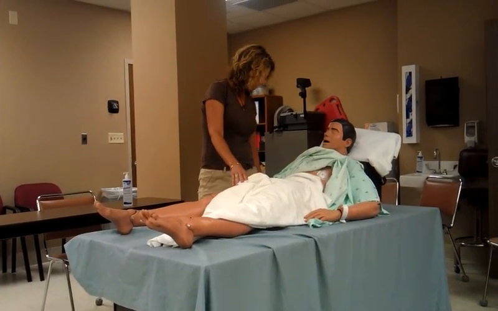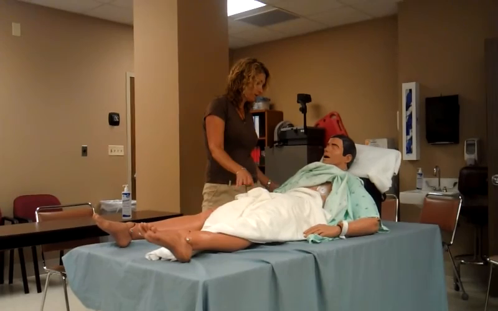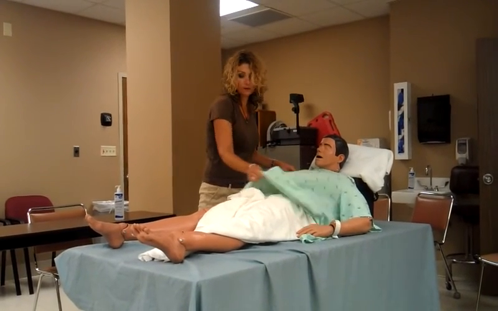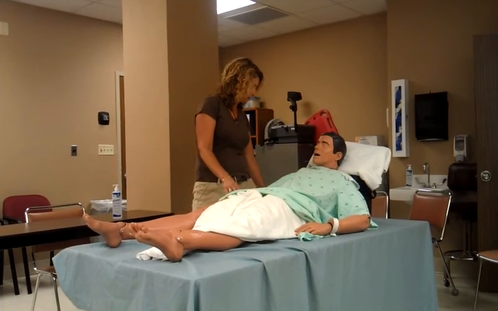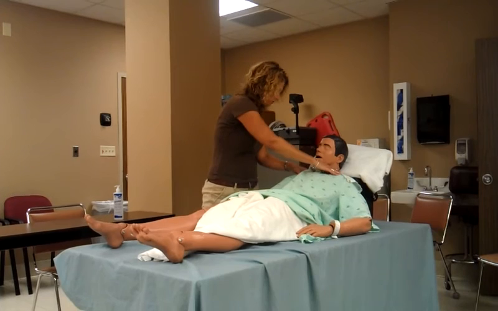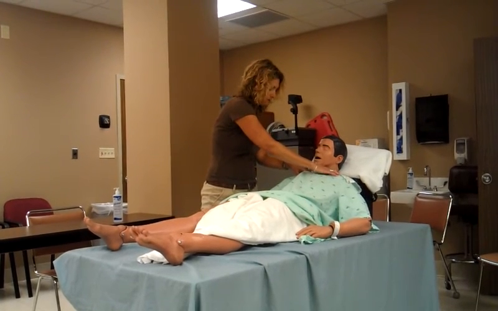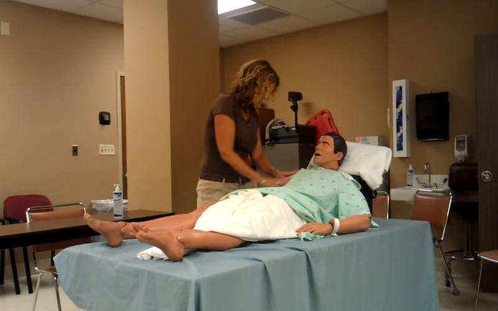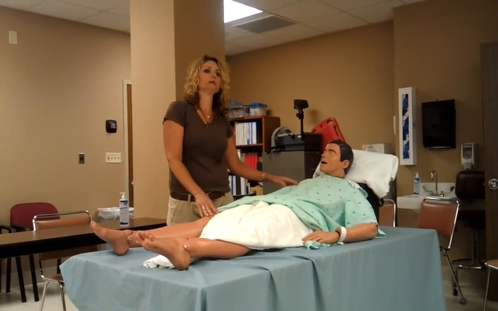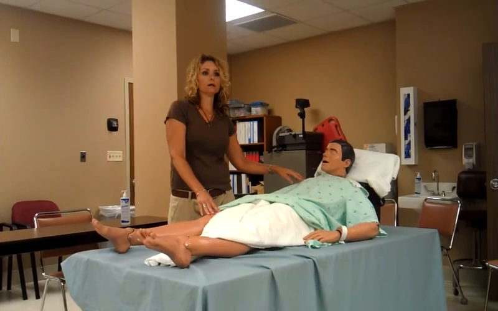Also, if this were not a hospital patient, you would observe their gait and motion as they were walking to you. So you can also, as we did before, test the strength of the shoulder muscles by having them shrug against you.